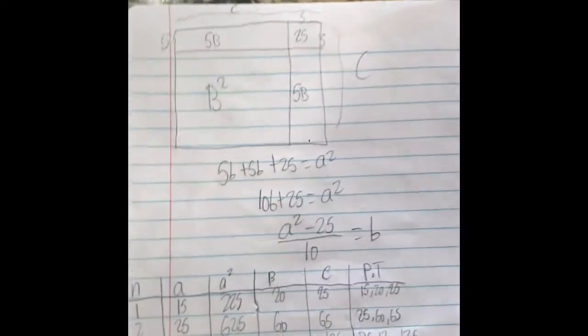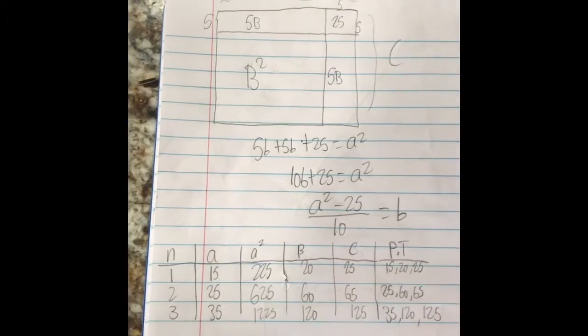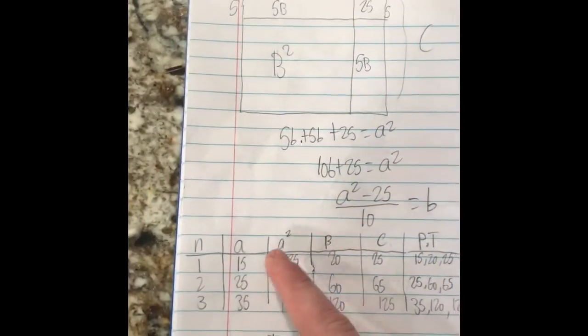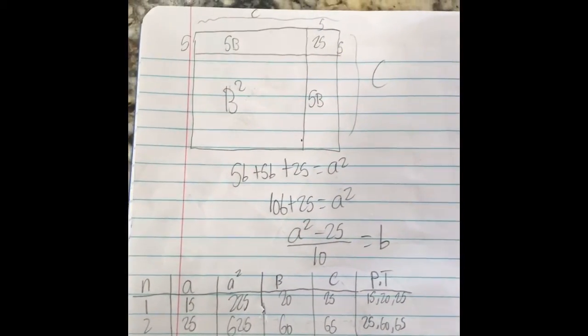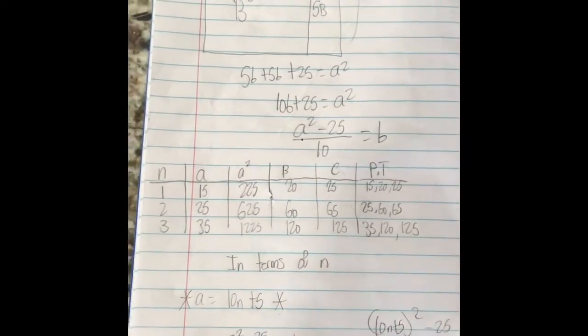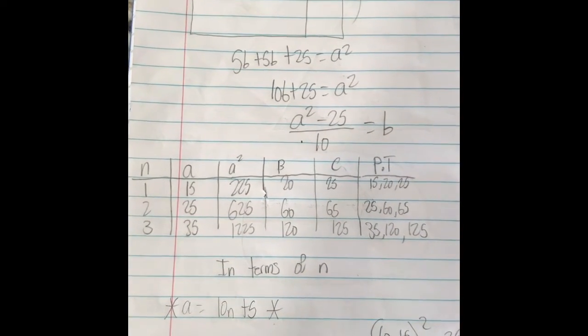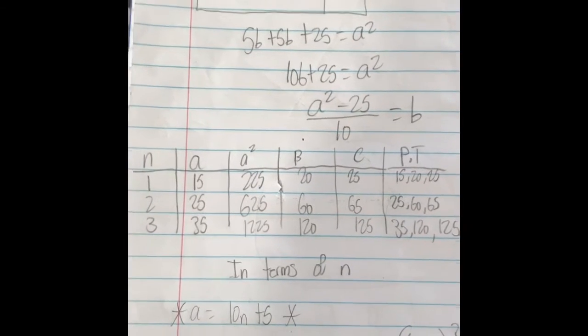Now I plug this into a table showing a, b, and c making a Pythagorean triple using this formula with n equaling 1, 2, and 3. 15 is the first term that works using this formula. Now to find all this in terms of n, through guess and check, I found that a was equal to 10n plus 5. Now that is our formula for a in terms of n.